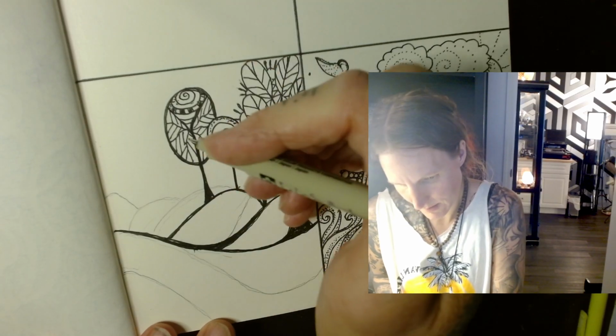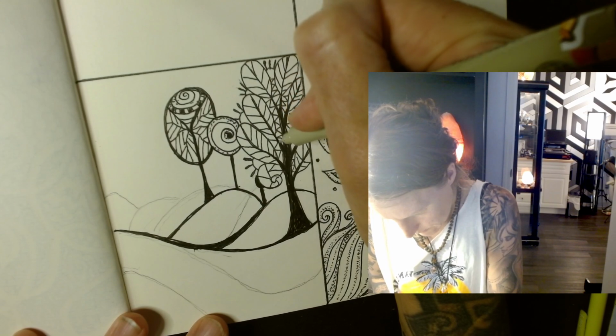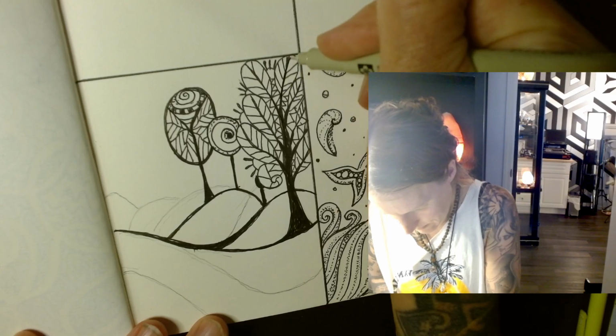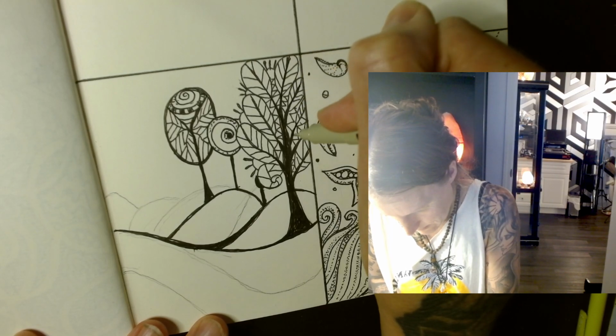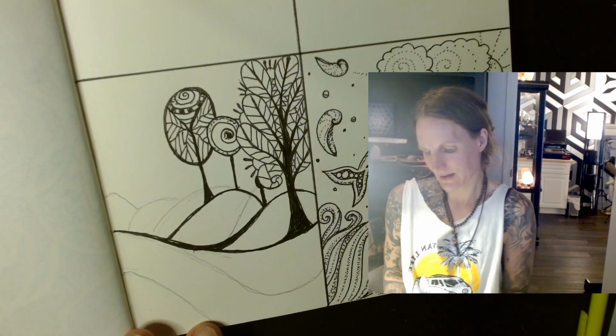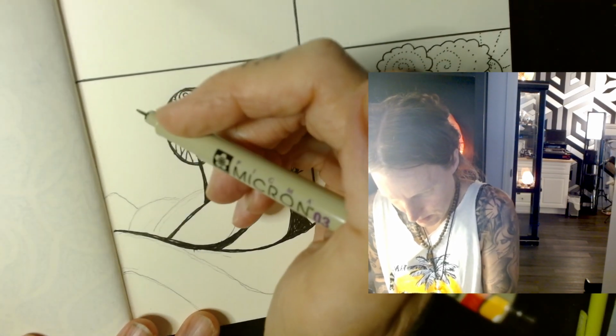My static ball kid tree. I think I'm getting inspiration from Balam's kid-like sort of way that he draws and just having fun, just going with it. Yeah, that's a tree? Sure.